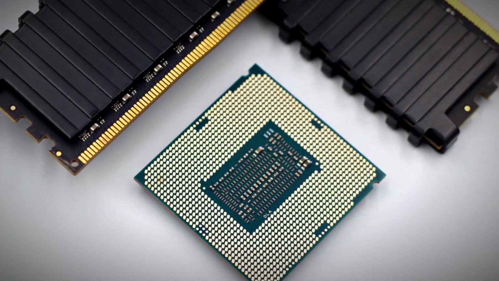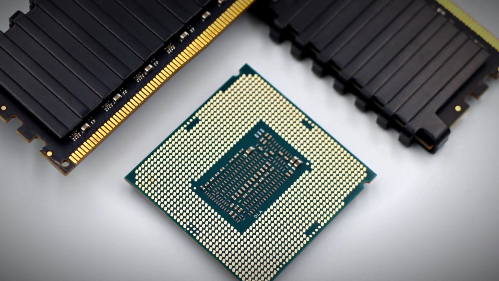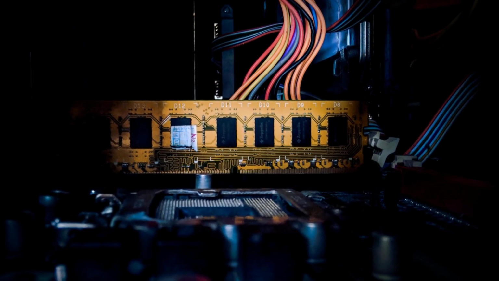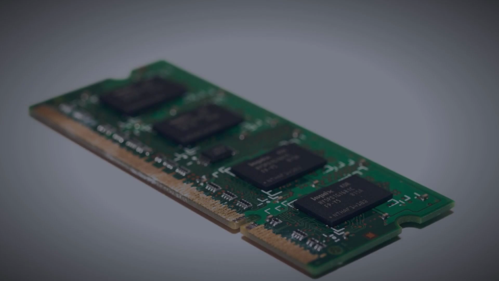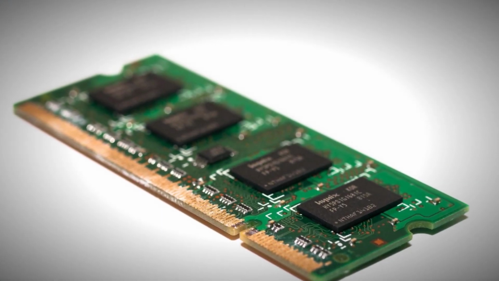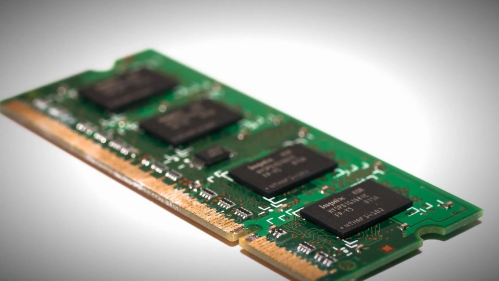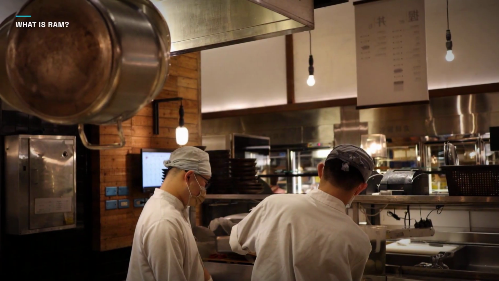So in this video, I'm going to explain exactly what RAM is, how it works, the different types you'll see when shopping, and most importantly, how to pick the right RAM for your needs. No confusing jargon, just simple, real-world explanations. Let's dive in. So what actually is RAM?